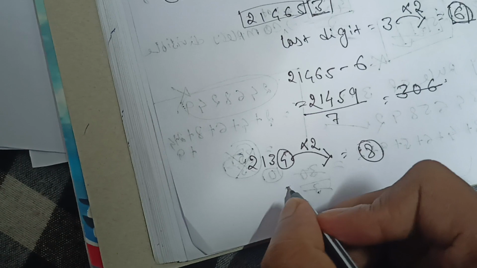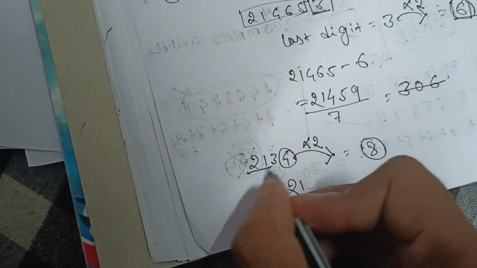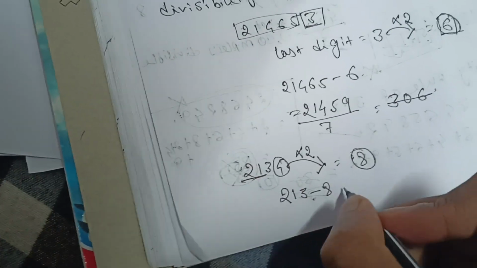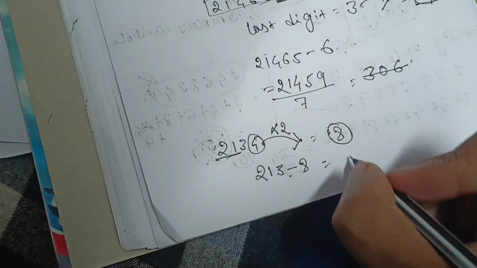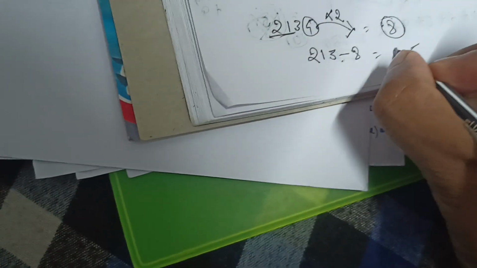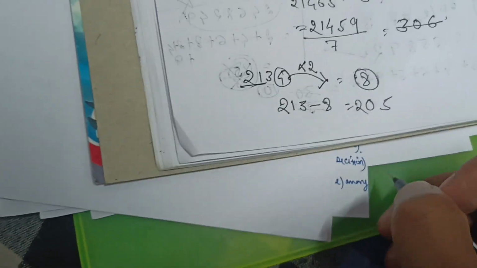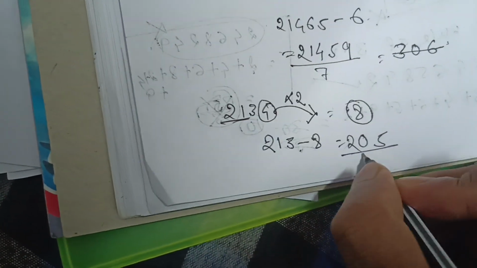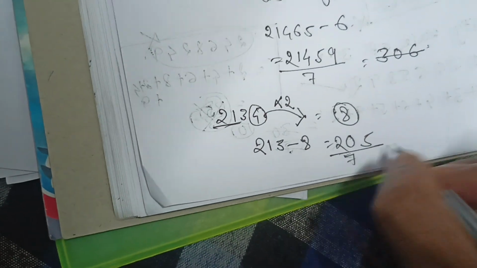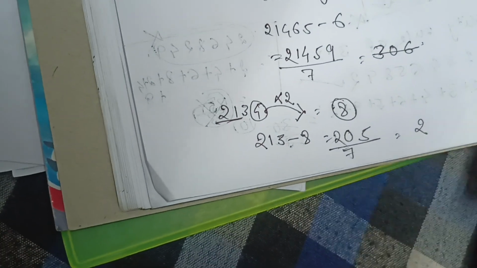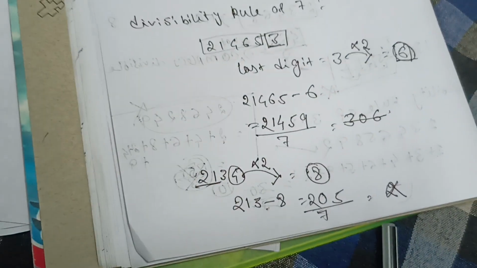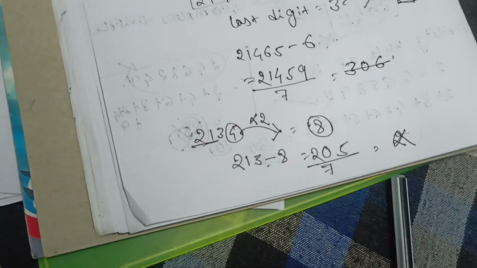The remaining number is 213, and you have to subtract 8 from it. Here you will get 205. Now you have to check whether the number is divisible by 7 or not. 7 times 29 is 203, so it is not divisible. So you can think that the total number is also not divisible by 7.